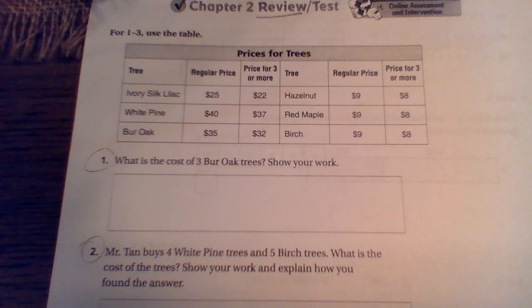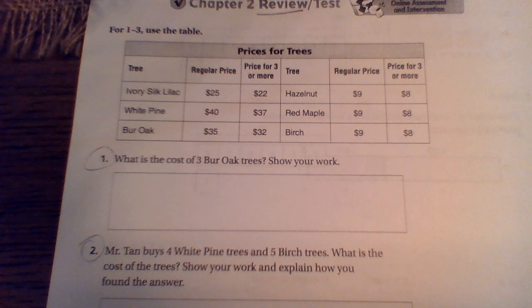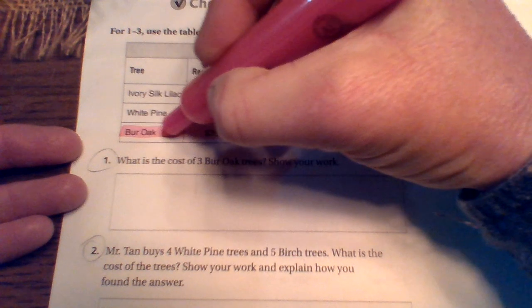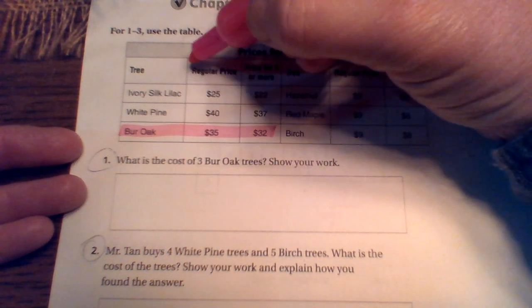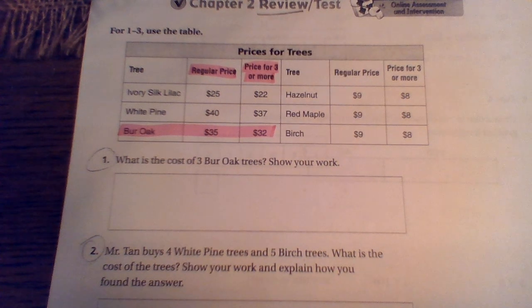careful with. So if we look at number 1, it is asking us, what is the cost of 3 bur oak trees? Well, we have this table, and if we're looking for 3 bur oak trees, we can clearly see that a bur oak regular price is $35. But we also see that if we buy 3 or more, we get them for the price of $32.